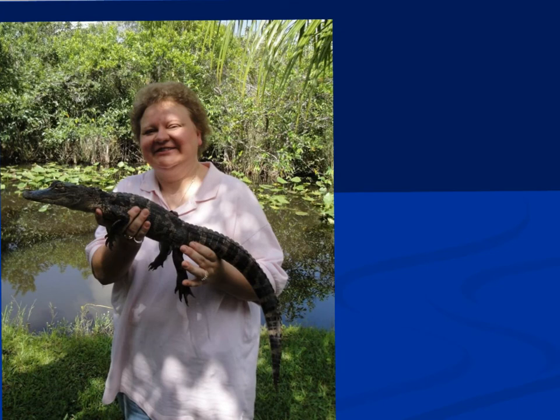Now, this is a picture of me in the Everglades. This is a caiman. It's fairly small, but the caimans can reach up to lengths of 6.5 to 8 feet long. As far as the caimans are concerned, they are very closely related to the alligators.